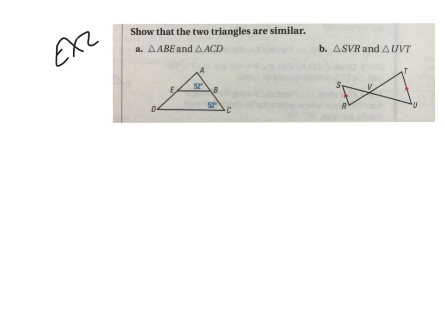So we have triangle ABE and ACD. Let's make sure we know which ones these are. ABE is this little triangle, right? Sometimes it helps to redraw this and not look at them sitting on top of each other. ABE, and we know that this angle right here is 52.